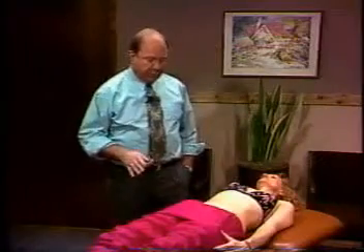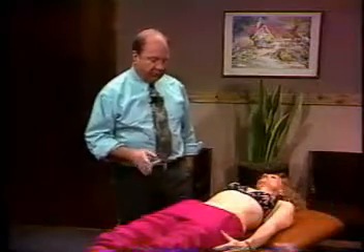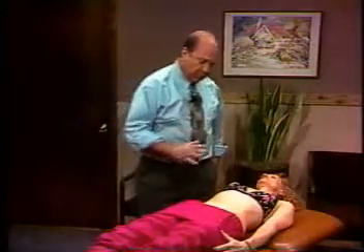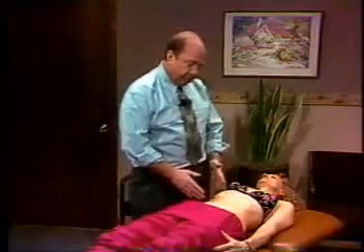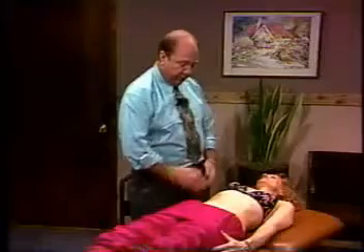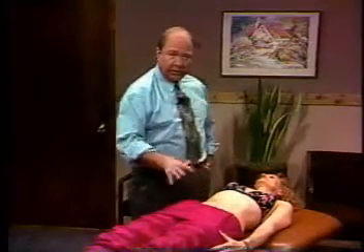Okay, we can then move on to key muscle or myotomal testing. As I say, there is a bit of a problem with this because of the overlap. Now, Beevor's test is you have the abdominal muscles contract fairly lightly and you're looking for deviation in the umbilicus. Now, if all things are equal, then you should have no deviation as they do this.